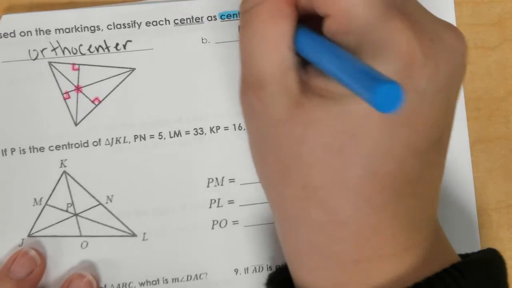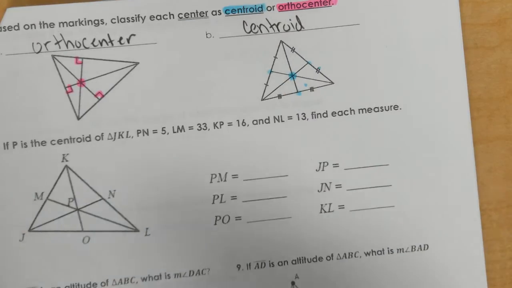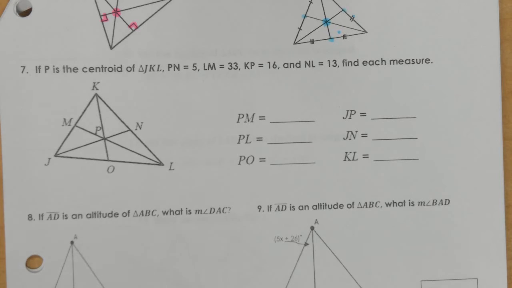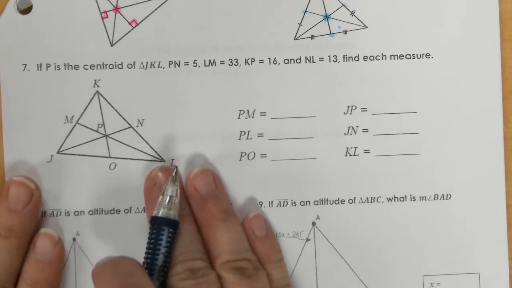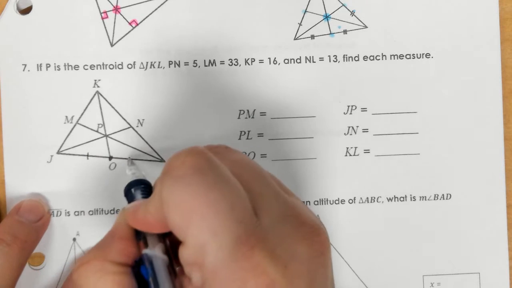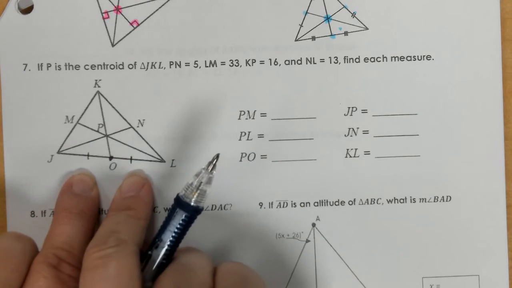Alright, now, for number 7, it says if P is the centroid of triangle JKL, then PN is 5. This is the problem where these are midpoints, so this is congruent to this on the outside.